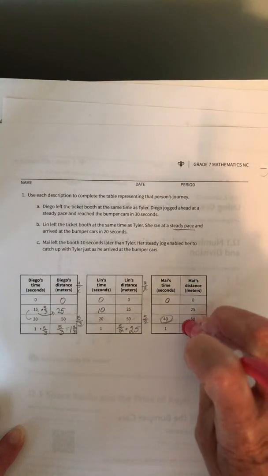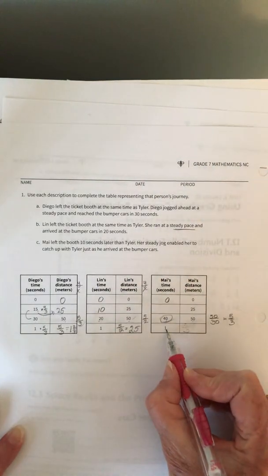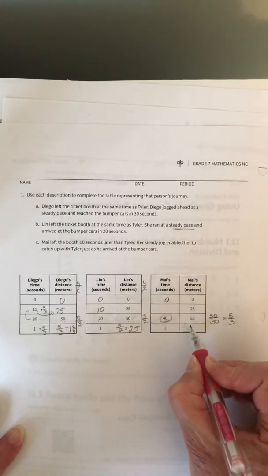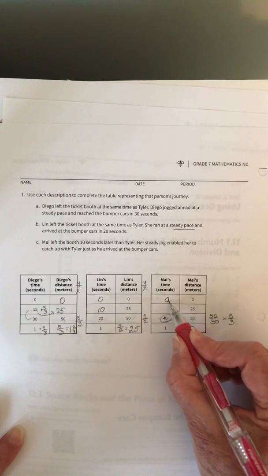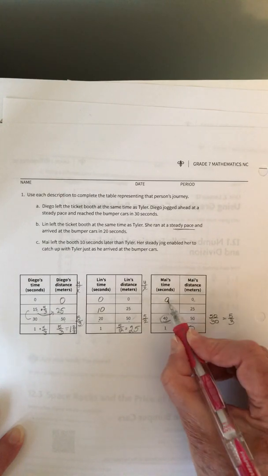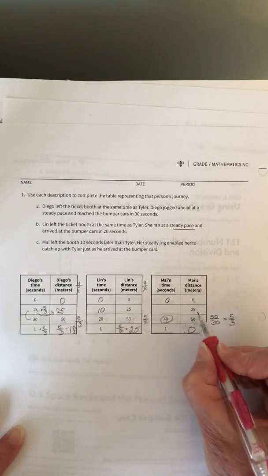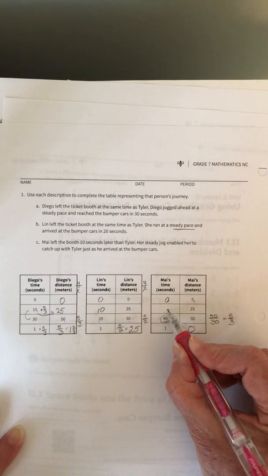Whoops, let's change that. Where was she at 1 second? We need to think about what this means. Where was she at 1 second? She was still at the ticket booth. Okay. At 0 seconds, she was 0 distance. Okay, now 25. If I divide this by 5/3, I get 10.